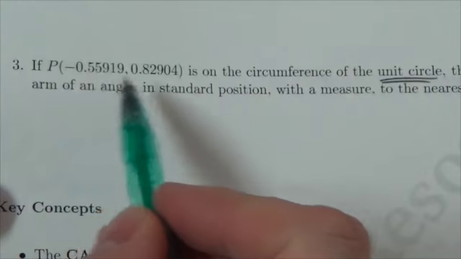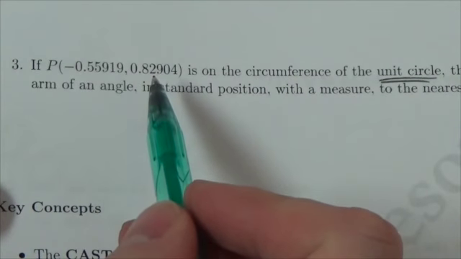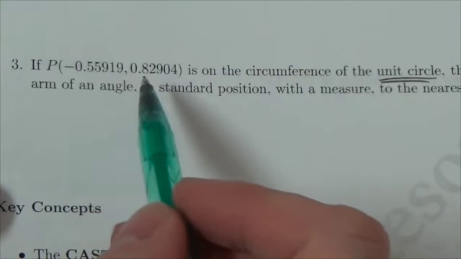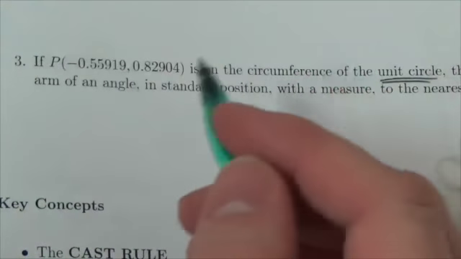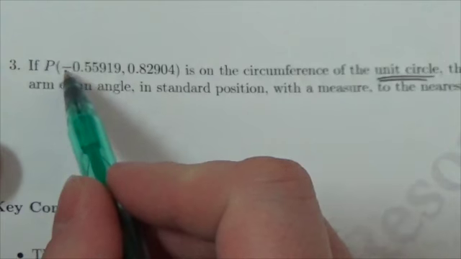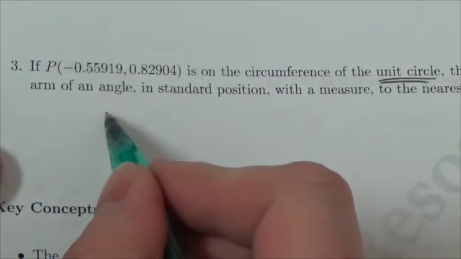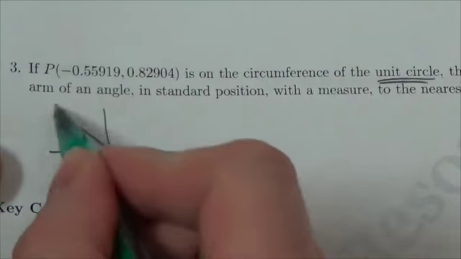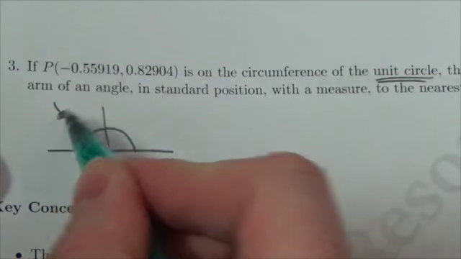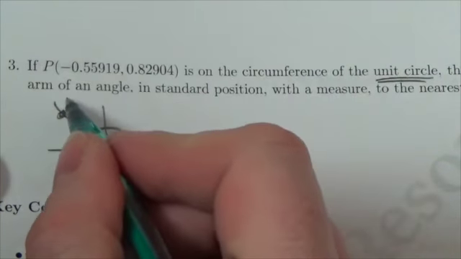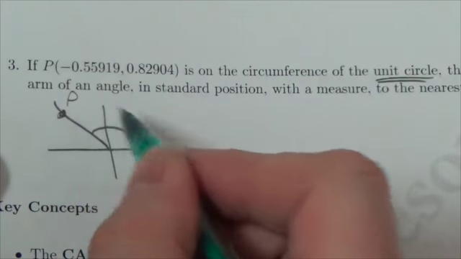Well, okay, so here's the point on the unit circle. This is telling me something very, very specific because, well, sorry, two things I should say. First of all, I can tell because the x-coordinate is negative and the y-coordinate is positive that this angle must be in quadrant 2. Okay, and so now here's my point up here on that unit circle.